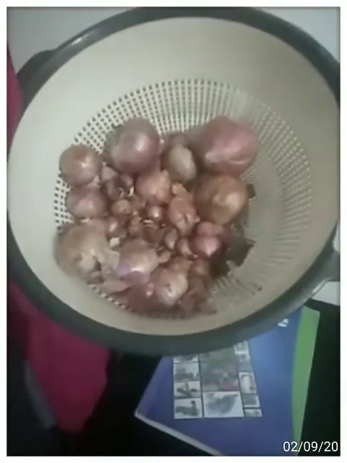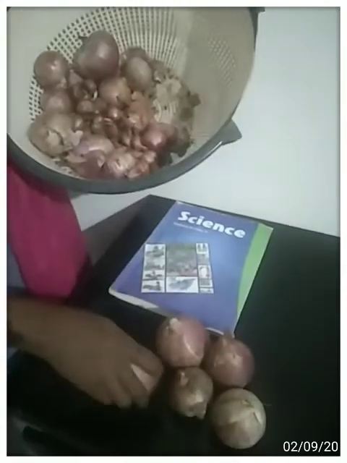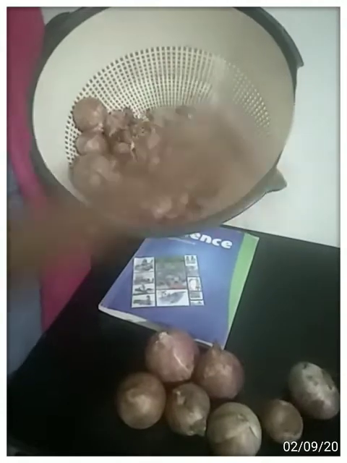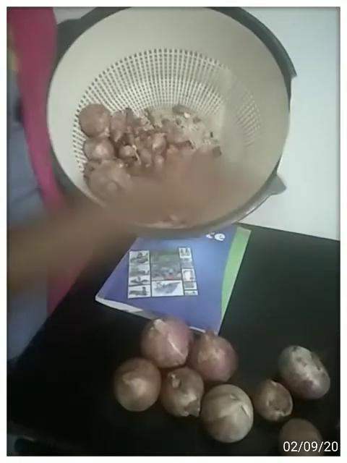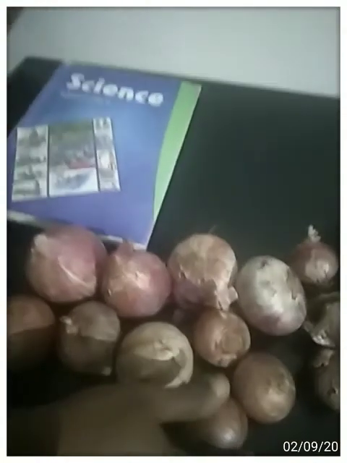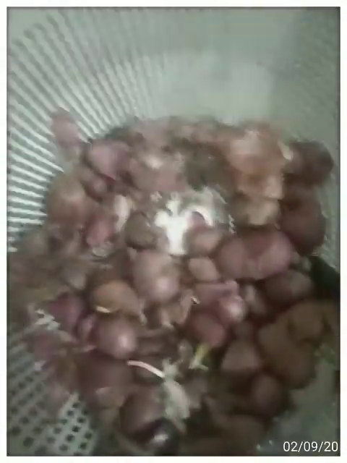Picking up, keeping in another place, picking the next onion, and the next onion, till I remove the last. Now I have only the small onions in this particular vessel, and the big onions are separated.